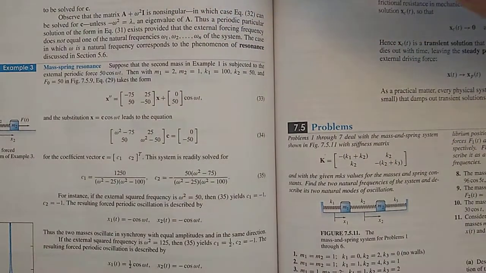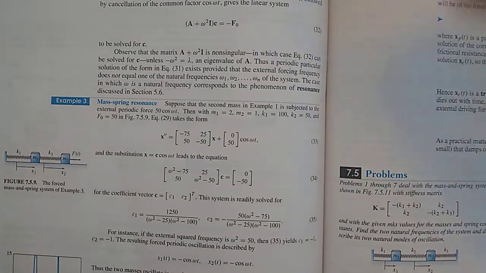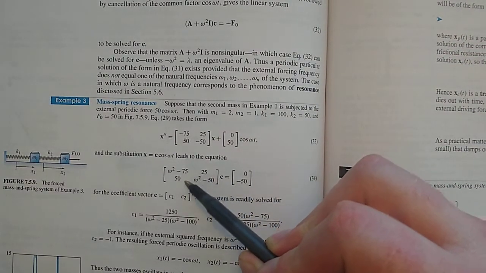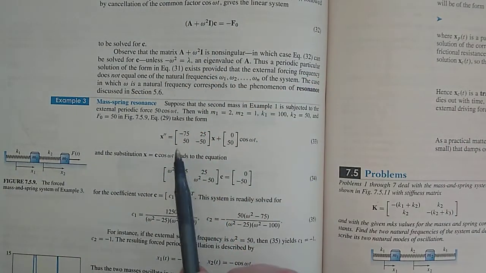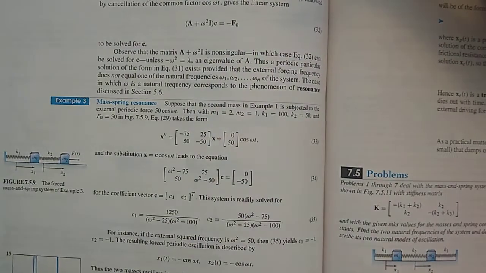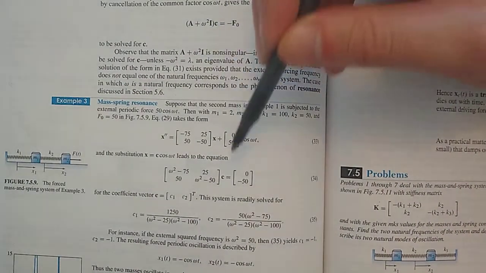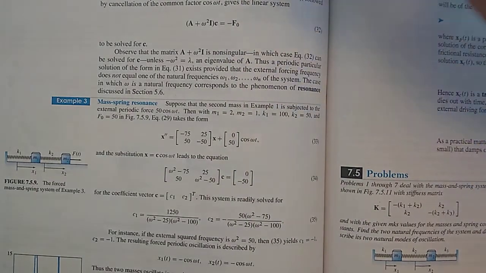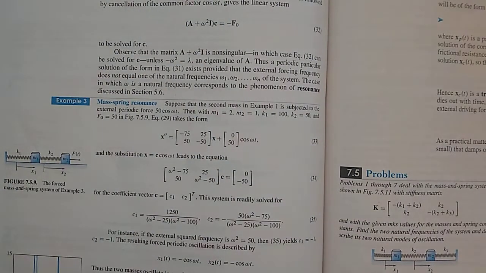Let's still check it. I think this is just this equation. I believe this is the matrix A plus omega squared I, right? I just took this matrix and I added omega squared down the diagonal. That's how I would do A plus omega squared I. So that matrix times C equals negative F naught, and F naught was just this vector. So I could check it without really writing anything.